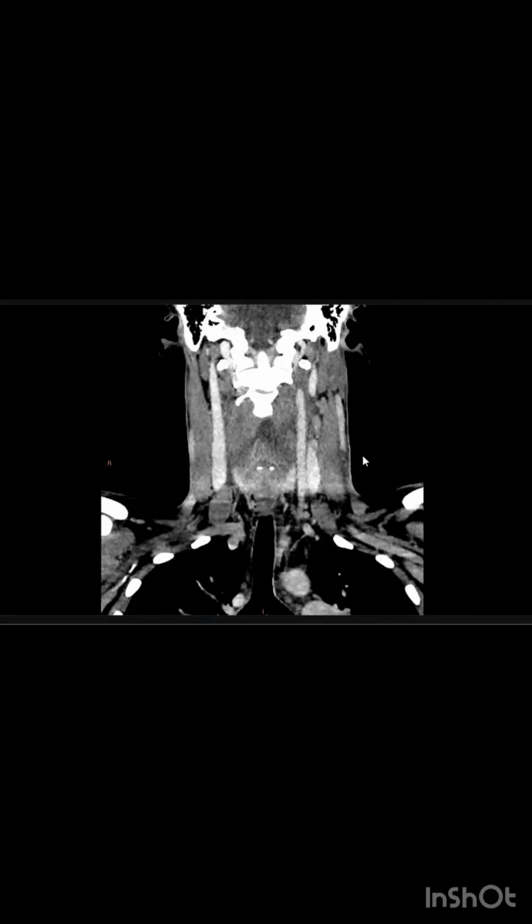I would also like to scan. Sorry, yeah. What is the causative organism of Lemierre syndrome? Do you know? I don't know. Maybe it's an extension of the same tonsillar infection. Streptococcus is the most common for pharyngeal abscess. Maybe it's streptococcal, but I don't know exactly.